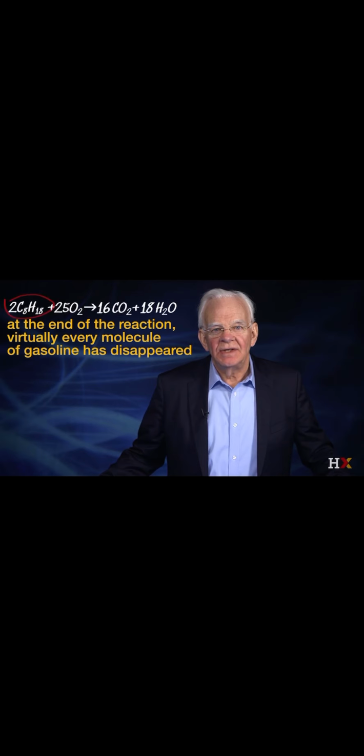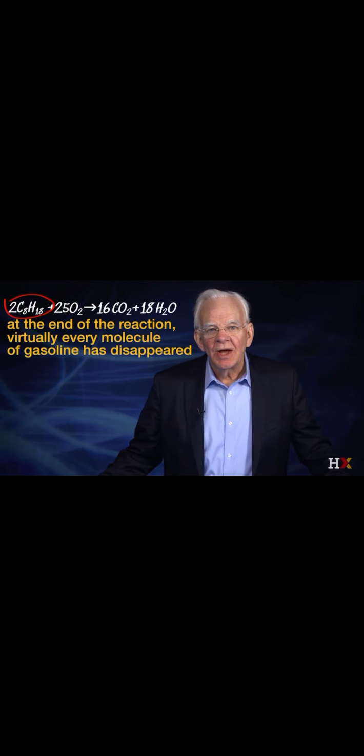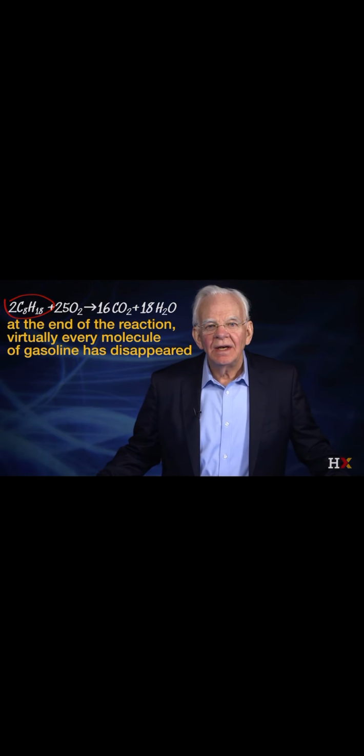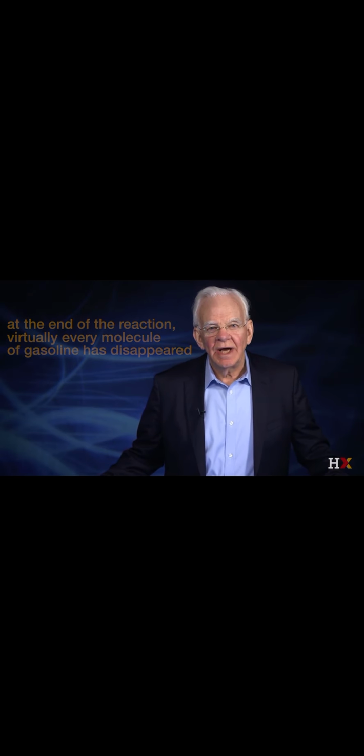So when we're reacting carbon-hydrogen bonds with oxygen to form carbon dioxide and water, at the end of the reaction, virtually every molecule of gasoline, the C8H18 molecule, has disappeared. But in nature, we need to gain exquisite control over chemical reactions, and that engages the issue of equilibrium chemistry. And by equilibrium chemistry, it implies immediately that we've got a balance between reactants and products.